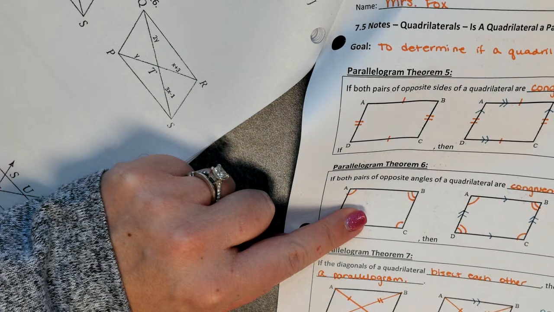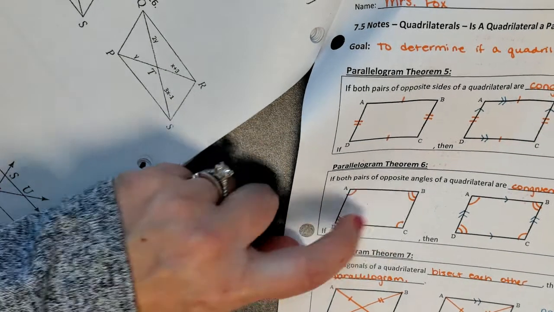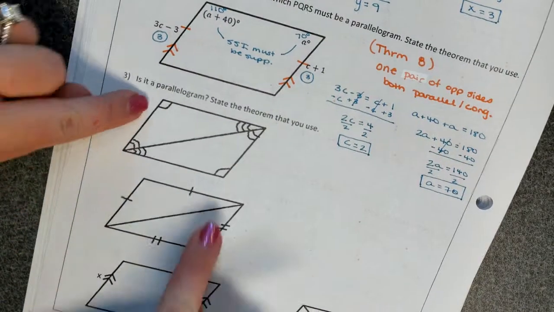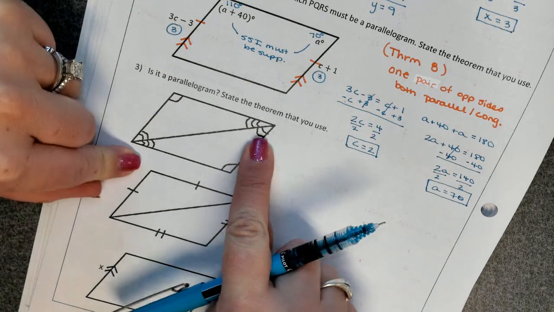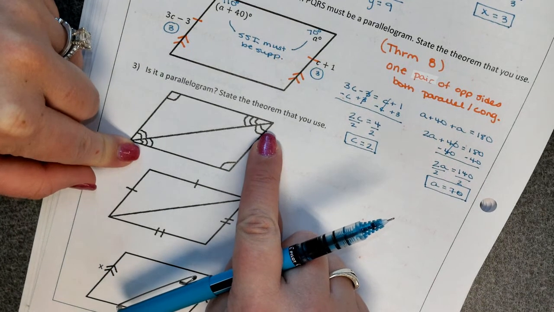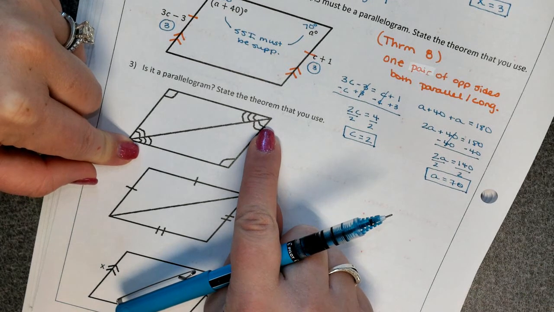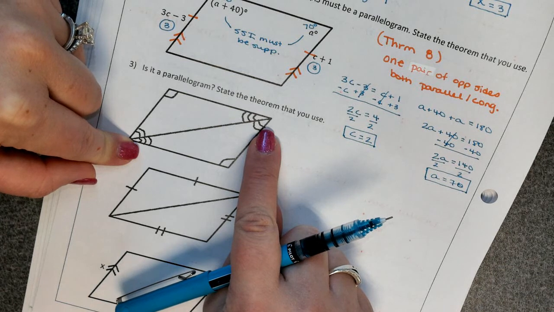It says if both pairs of opposite angles of a quadrilateral are congruent. So if opposites are congruent, we'll know it's a parallelogram. Let's look and see if this matches. Are opposite angles congruent? Yes. How about these opposite angles? Are they congruent? Some people are shaking their head yes, and some are shaking no. Yeah, they are.